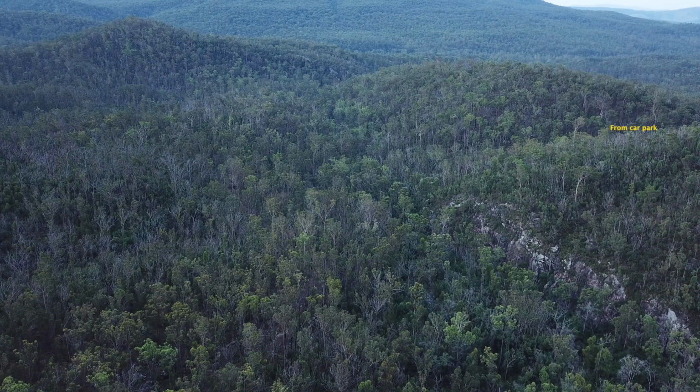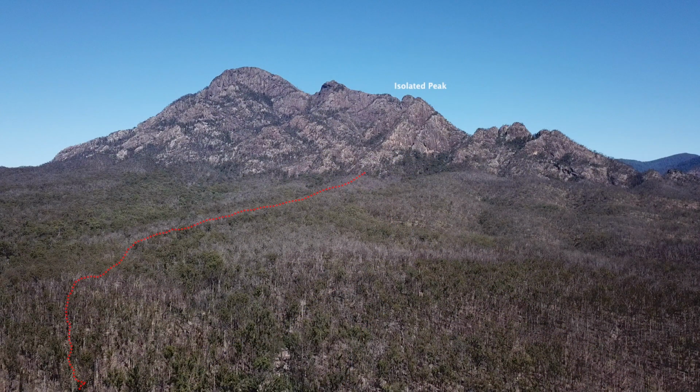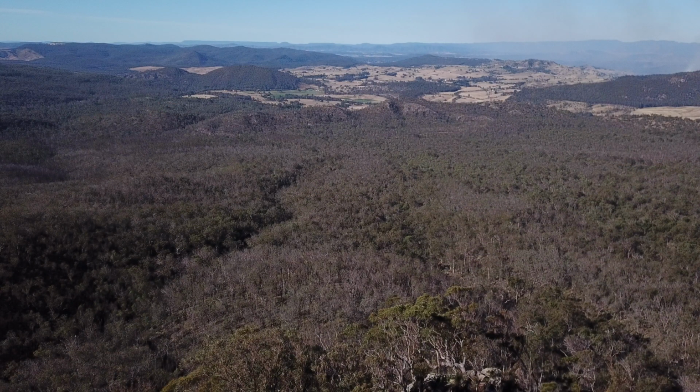My basic approach method was to get into Rocky Creek from the lower Portals Trail, walk around 100 metres upstream to a junction of two creeks. The ridge in between those two creeks leads all the way to Isolated Peak. In this view from the northeastern ridge, we can see Rocky Creek, the junction, and the line of the access ridge.